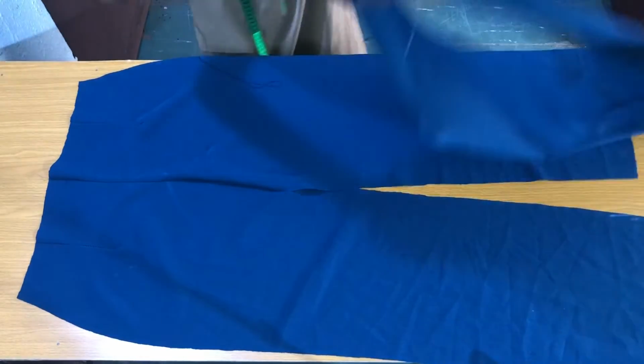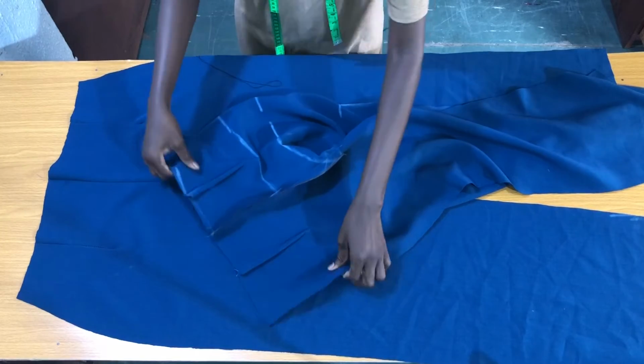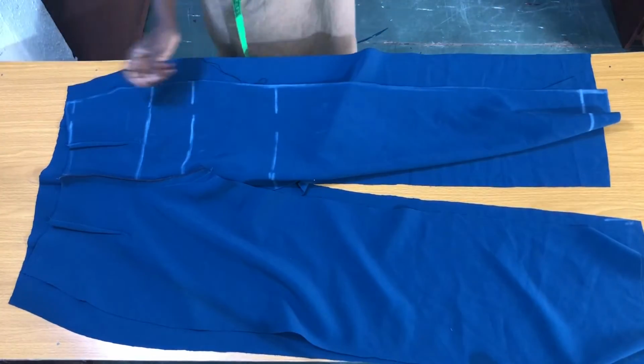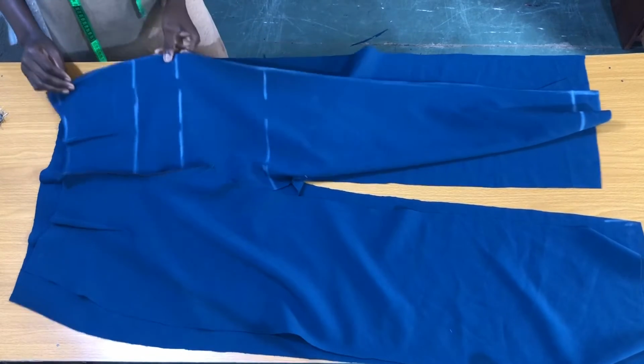Now I'll place the right side of the front piece on the right side of the back piece. The next step is to pin the sides together.